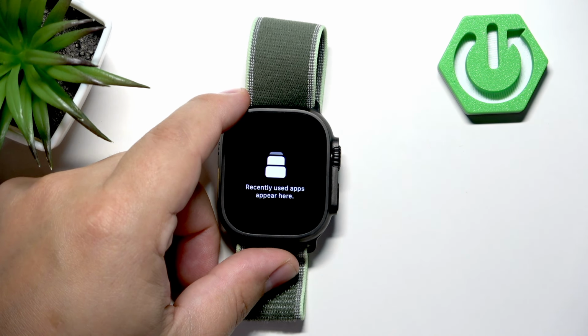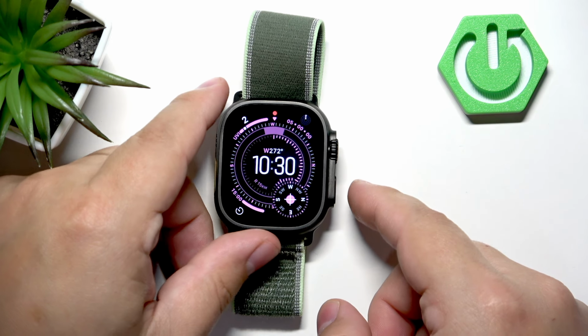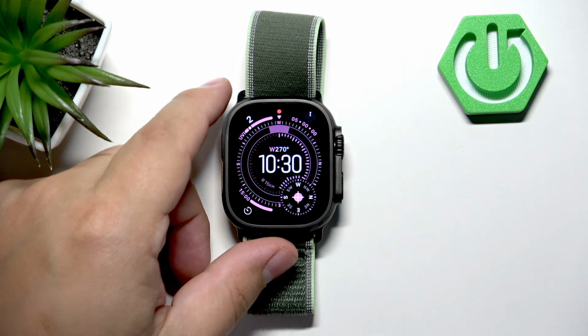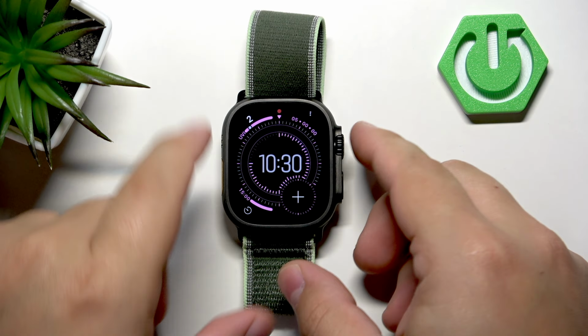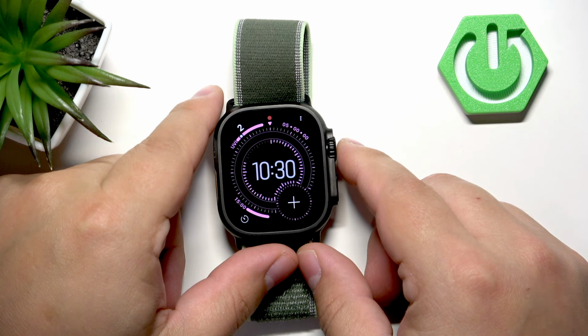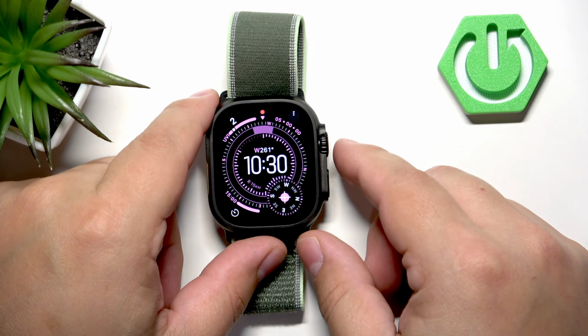Okay. Another thing I want to show you is nightstand mode, which is enabled by default, I believe. What it does is, if you're charging your watch and it's not on your wrist and you place it, for example, on the counter, it will show you the time and battery level. I didn't bring my charger with me, so I can't really display how it looks.